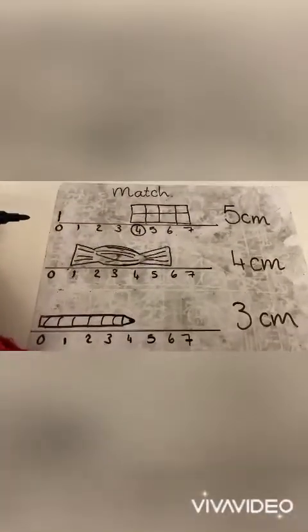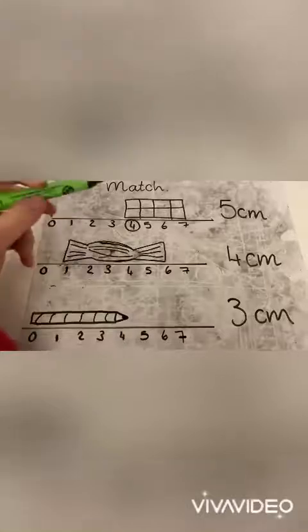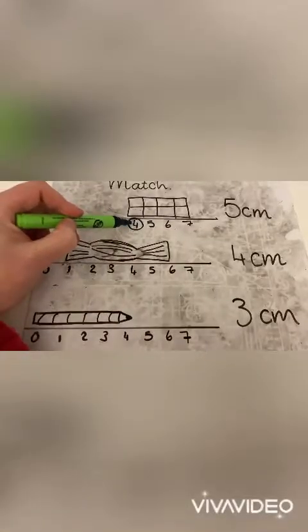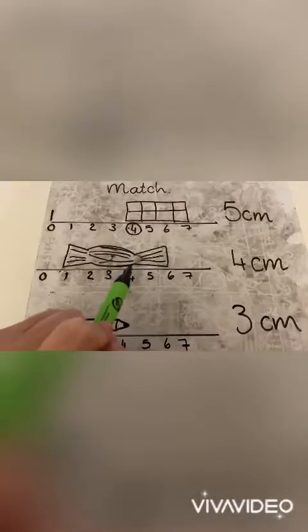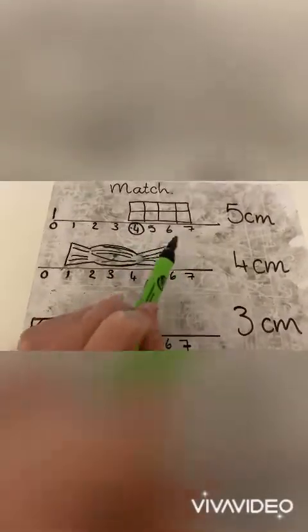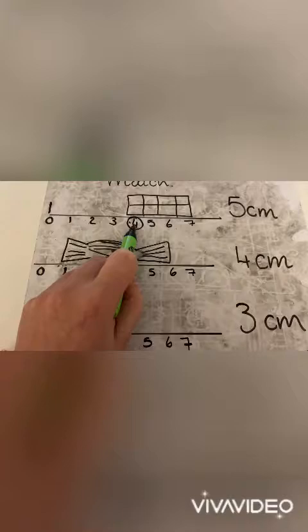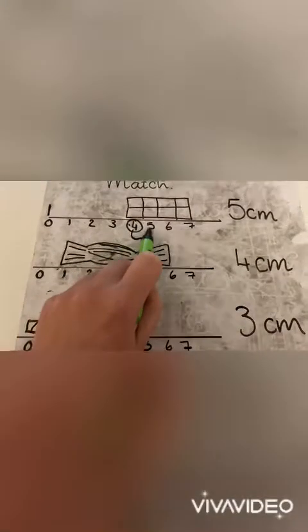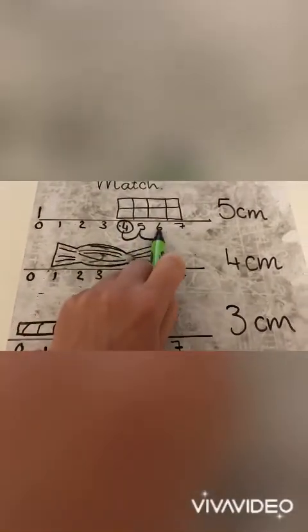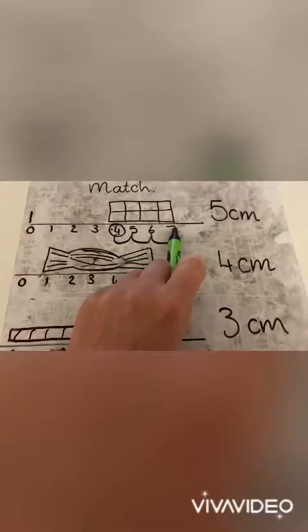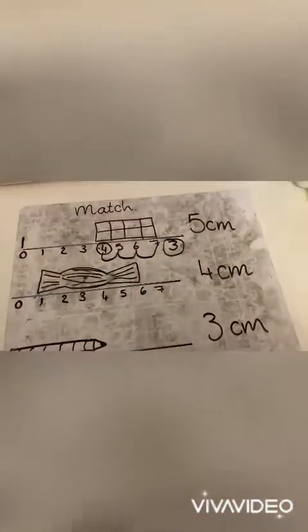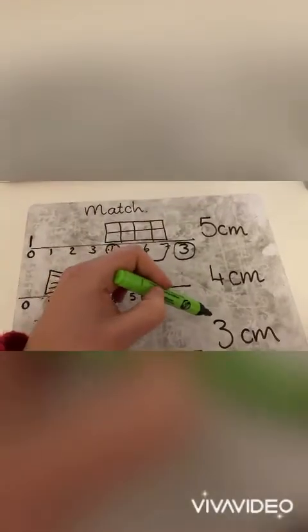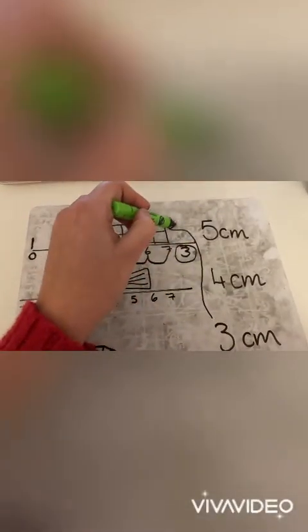So a little trick to help you is to think of that as a 0, okay? And then we can jump up like we do in our adding and count how many centimetres long it is. So if we start at 1, 1 jump, 2 jumps, 3 jumps. So this is 3 centimetres long, boys and girls. So I'm going to draw a squiggly line up to here.